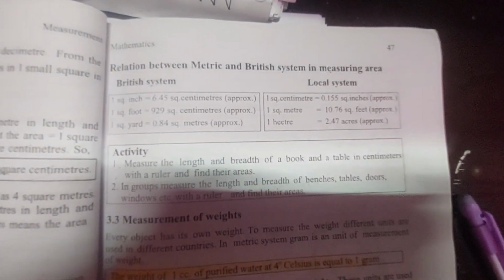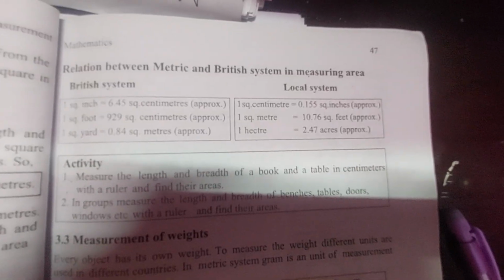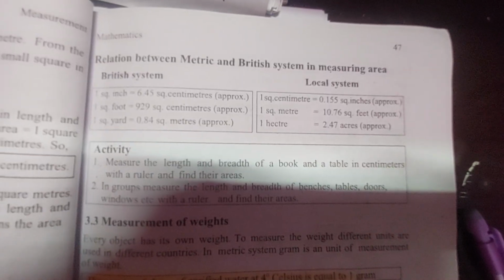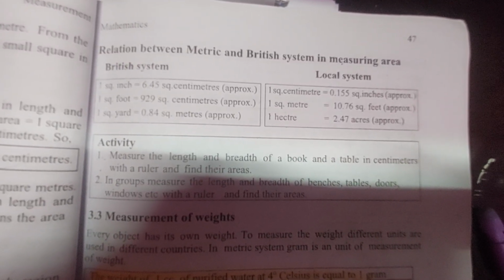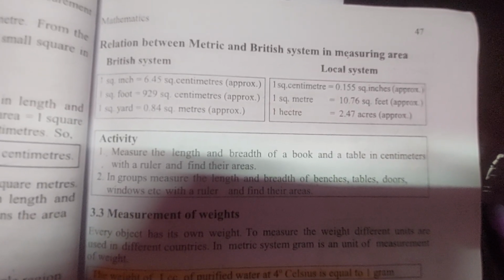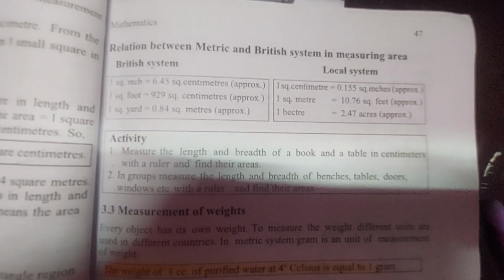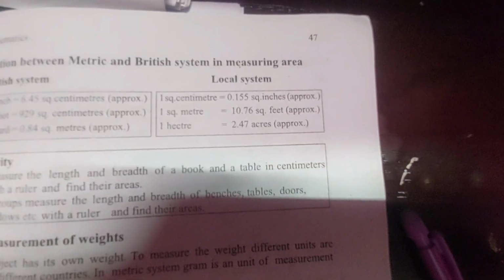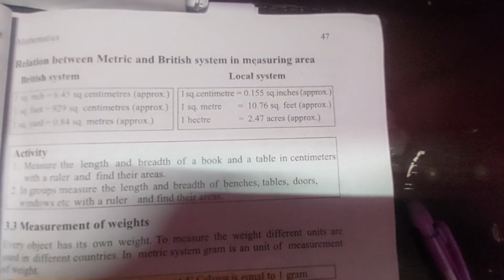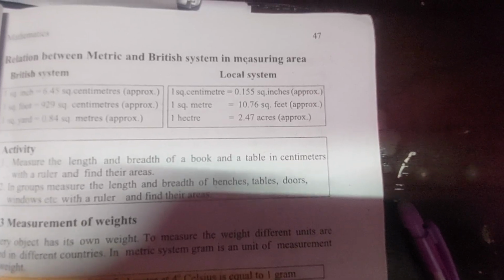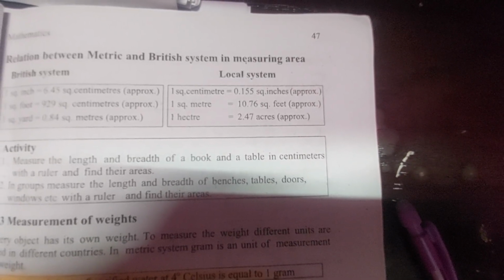Next up, relation between the metric and British system in measuring area, the British system and the local system. In the British system, we can see here that 1 square inch is equal to 6.45 square centimeters approx. 1 square foot is equal to 929 square centimeters approx, and 1 square yard is equal to 0.84 square meters approx. And in the local system, 1 square centimeter is equal to 0.155 square inches approx. 1 square meter is equal to 10.76 square feet approx, and 1 hectare is equal to 2.47 acres approx.